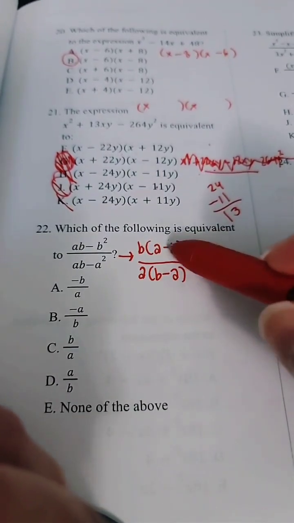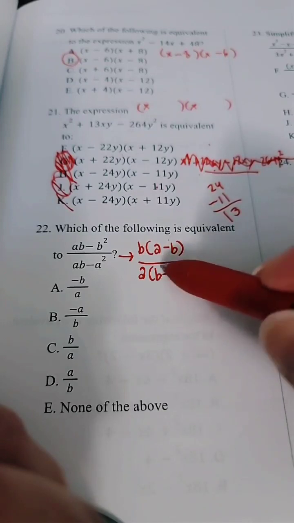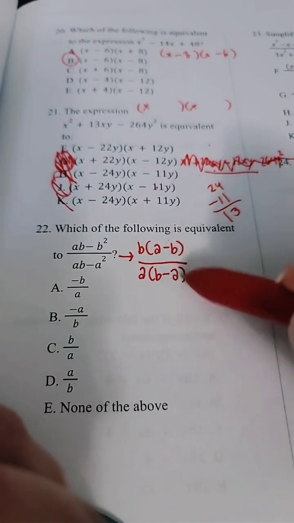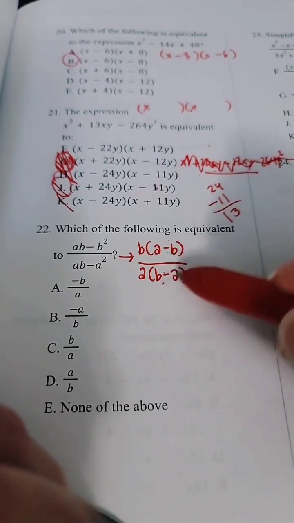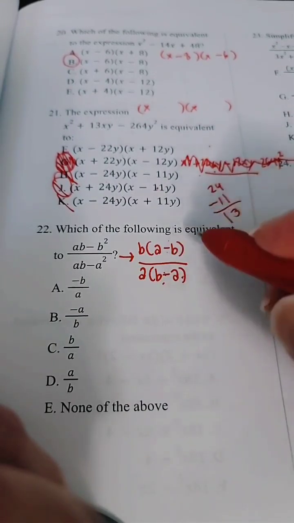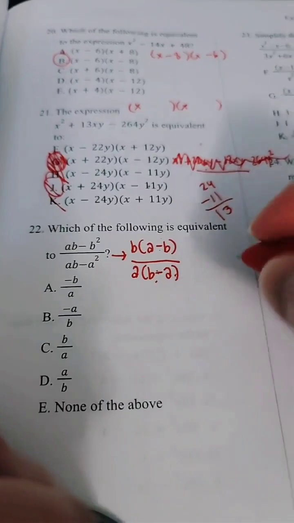Now, I'm going to show you the logical reasoning behind this, but you can just remember that if you have like x minus y over y minus x, or in this case A minus B over B minus A, that these cancel out to -1, like when they're flipped with the negative.